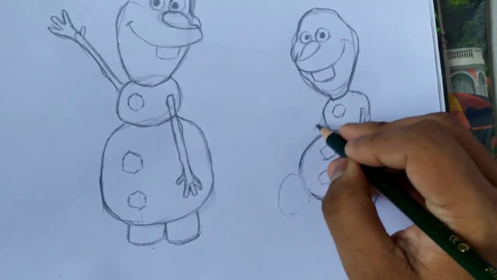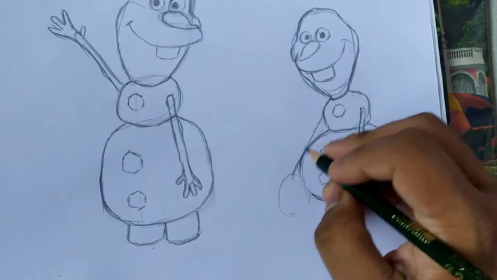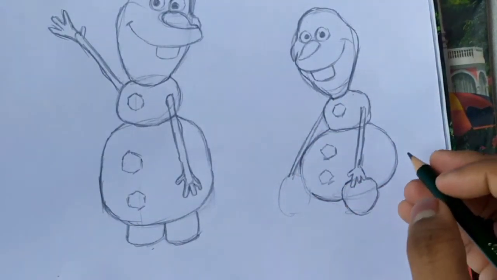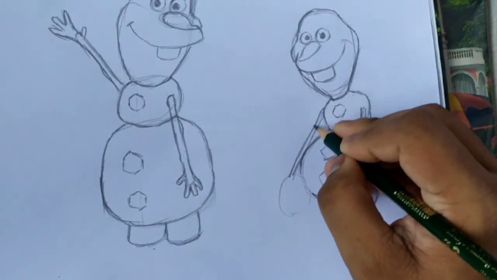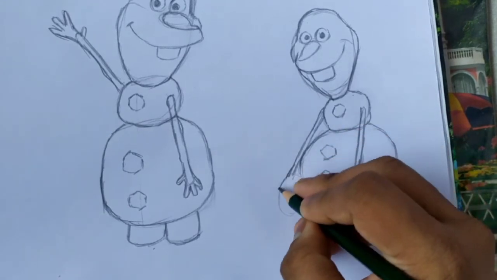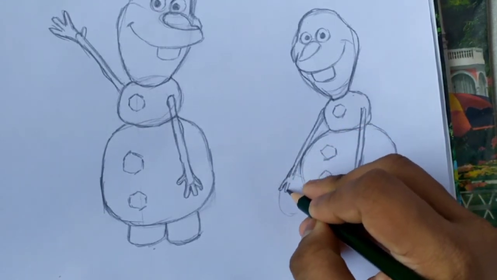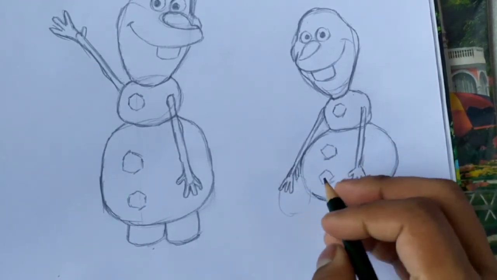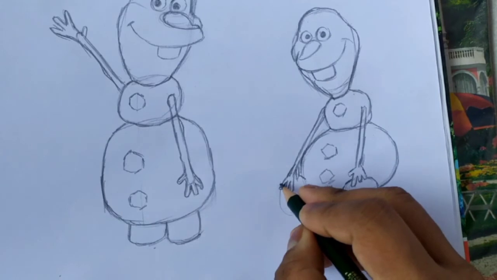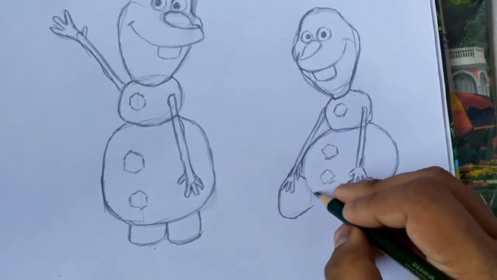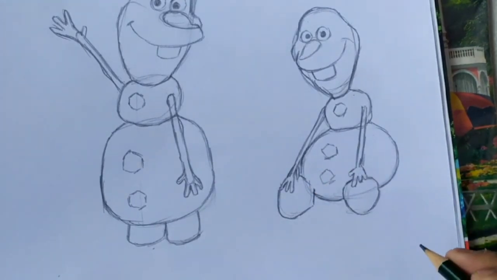Another one till here, from here to here. Yes, like this. Two parallel straight lines, as I have shown before. Give some curves, and now you can draw the hands, 3 fingers here, another one just on the side. Now complete the leg like this.